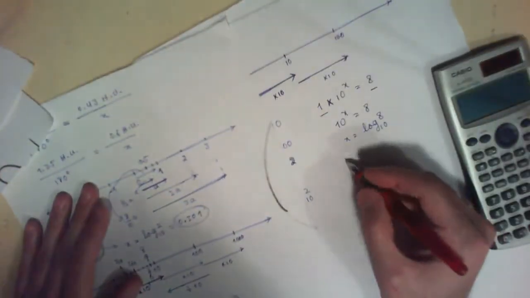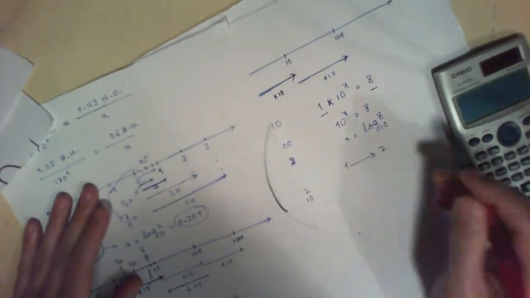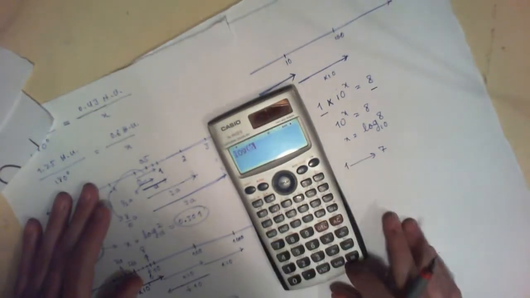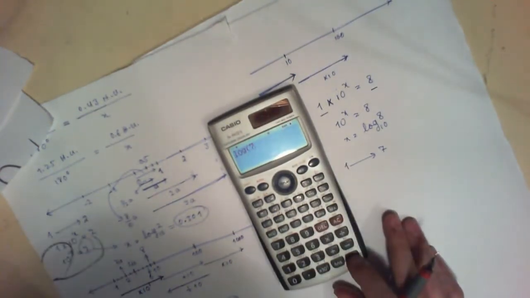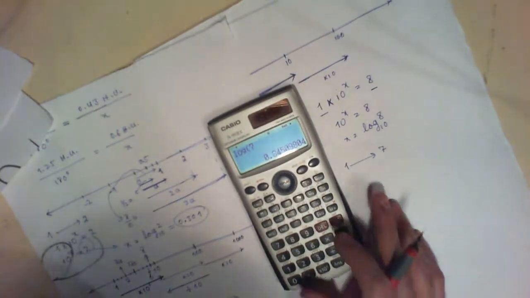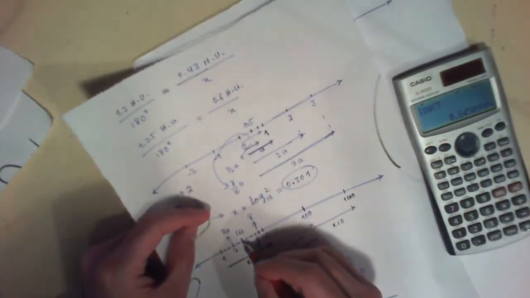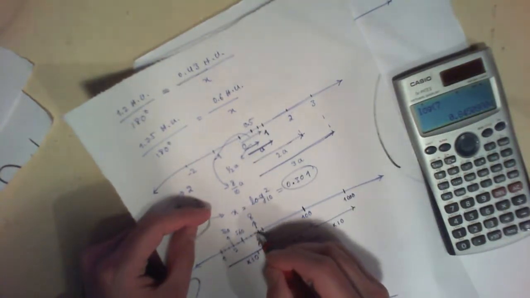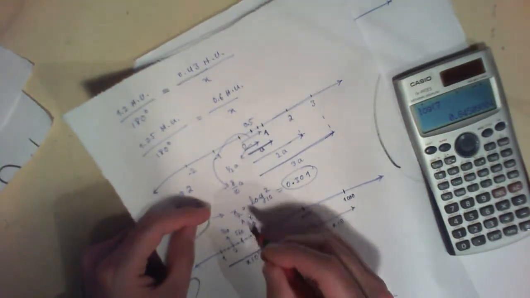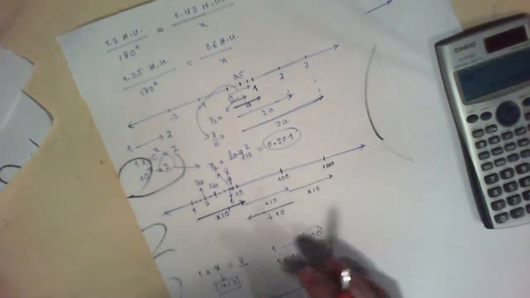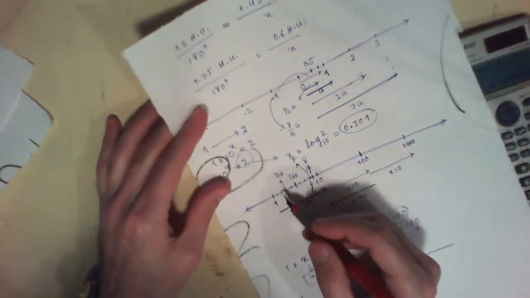You simply calculate log of 7, and it's going to give you 0.85. So it would be halfway between them. That would be the number 7 over here.